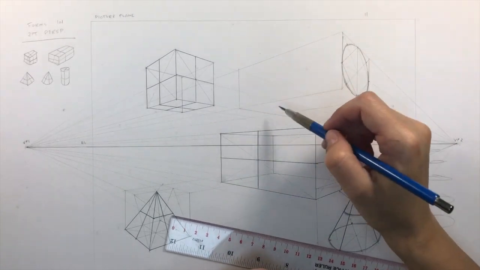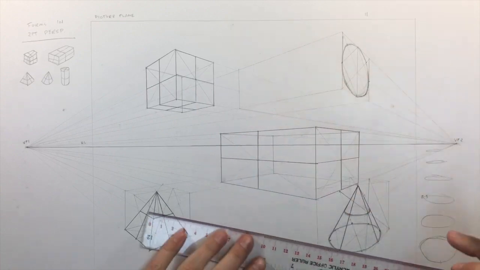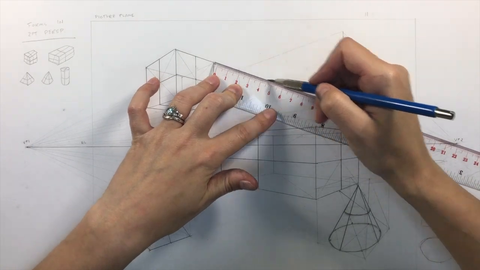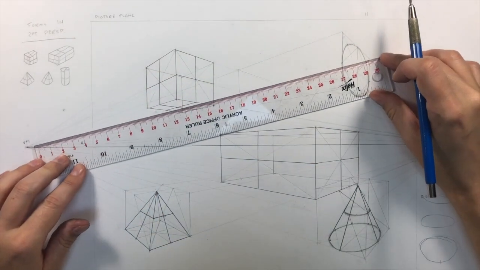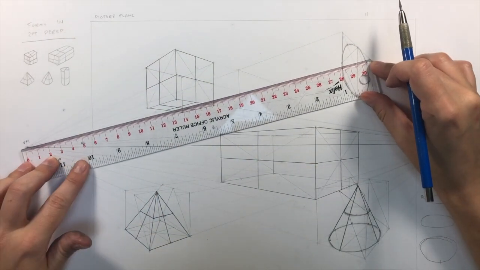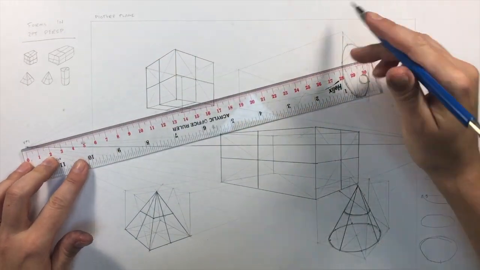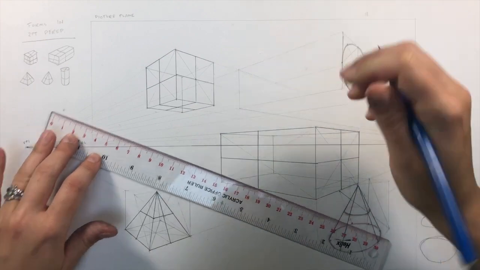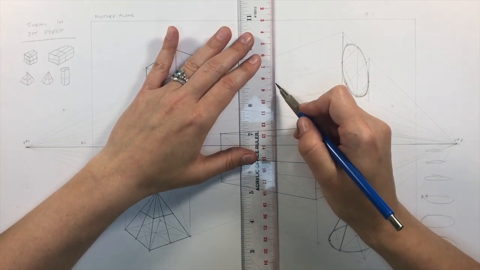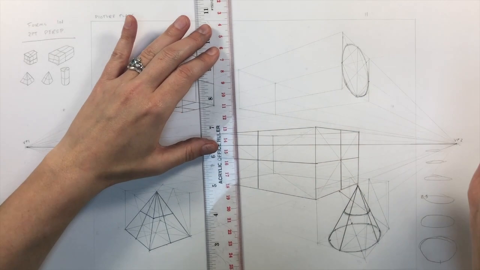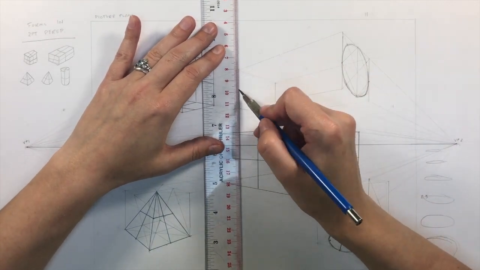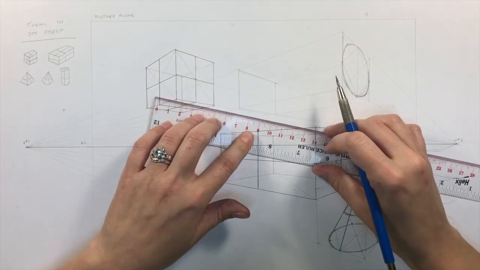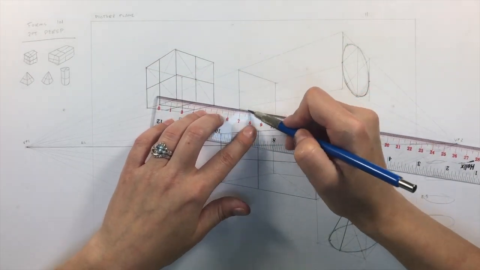Then we need to draw the ellipse on the back side here. So let's draw the inside of this box. Okay, so you can see the inside of this box. You can see it's looking a little bit more rectangular than I was hoping, but that's okay. So this is what the box looks like.